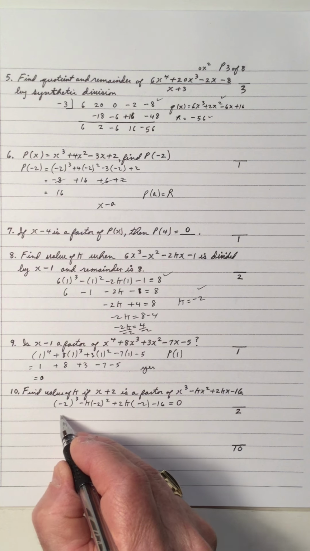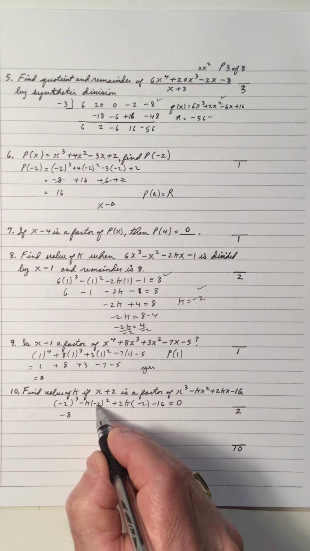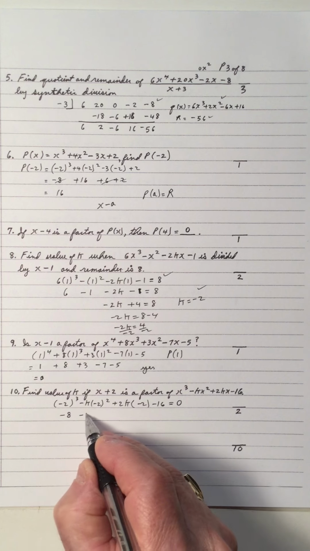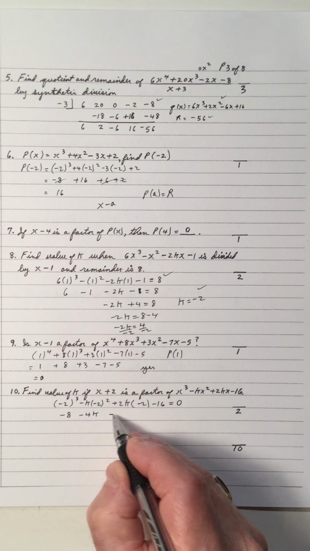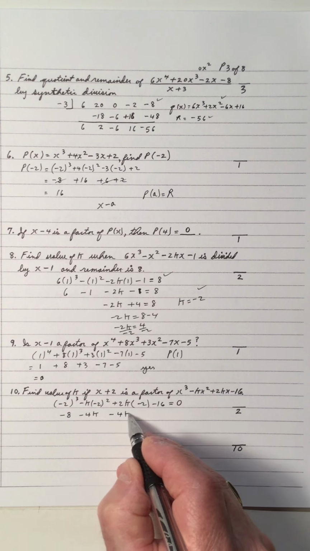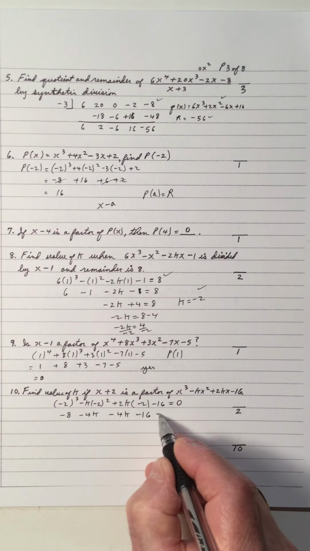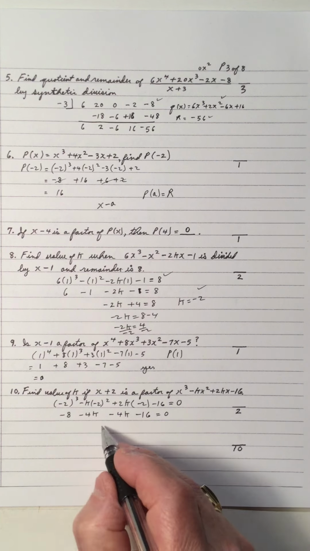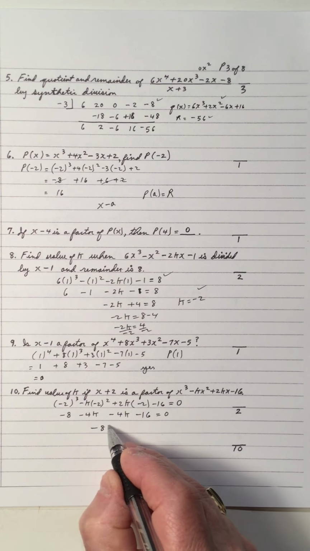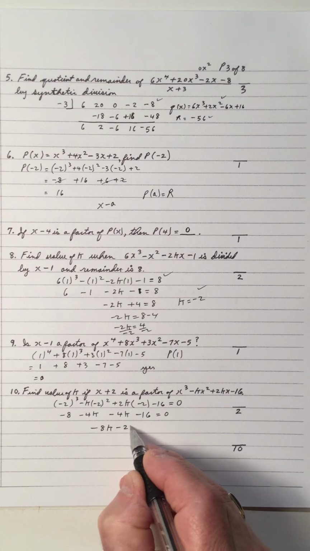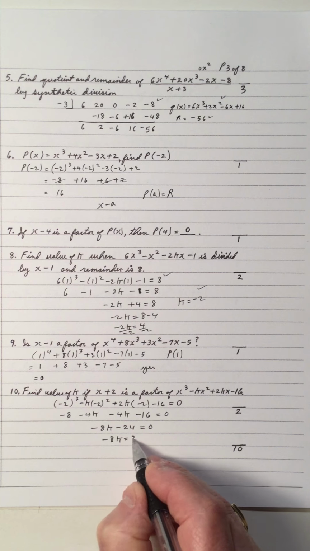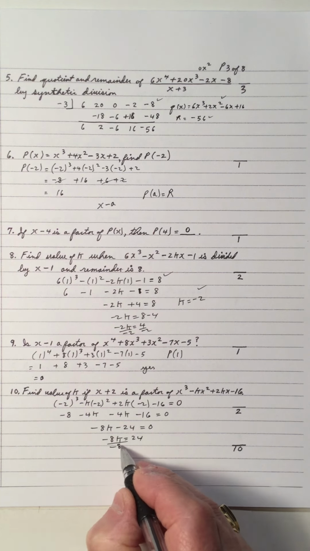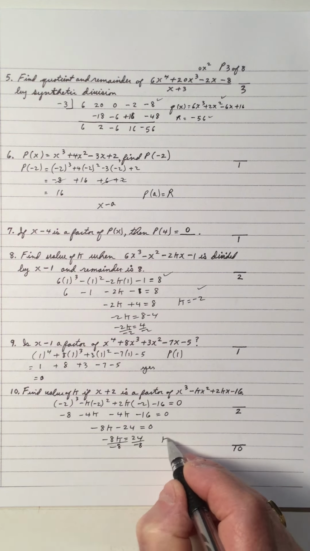Negative 2 cubed is negative 8. Negative 2 squared is 4, so it's a negative 4k. And negative 2 times 2k is negative 4k. Minus 16 equals 0. We add up the like terms, negative 8k minus 24 equals 0. Negative 8k equals positive 24. Divide by negative 8, and k becomes negative 3.